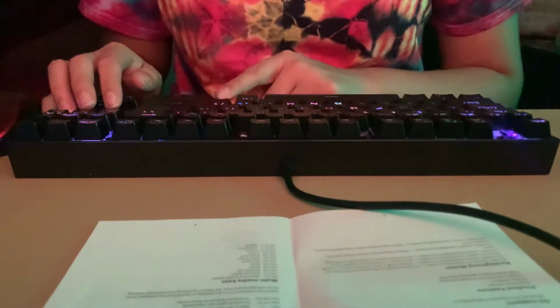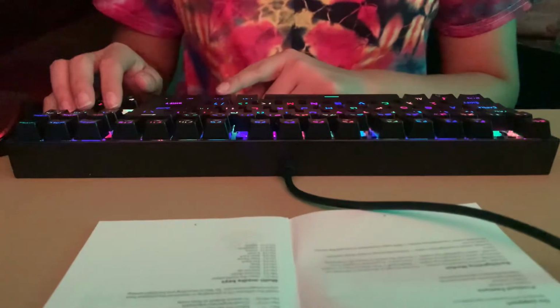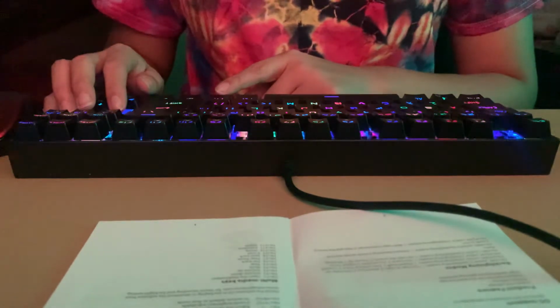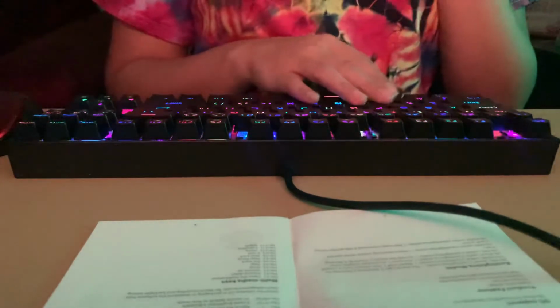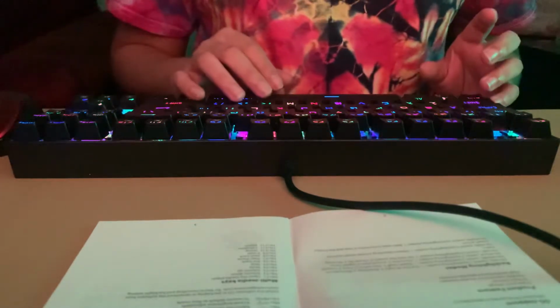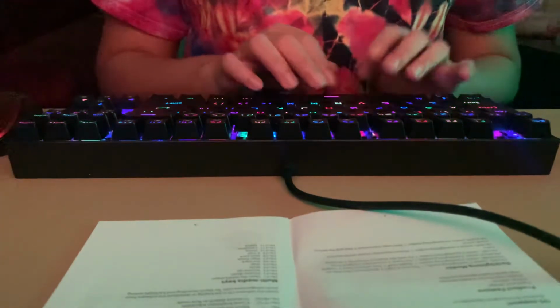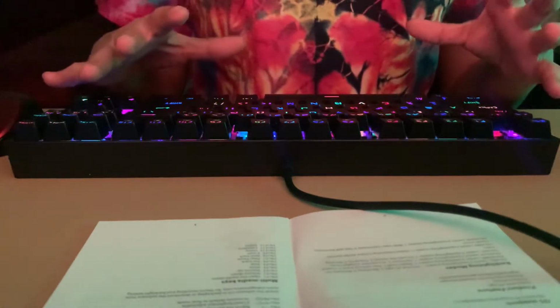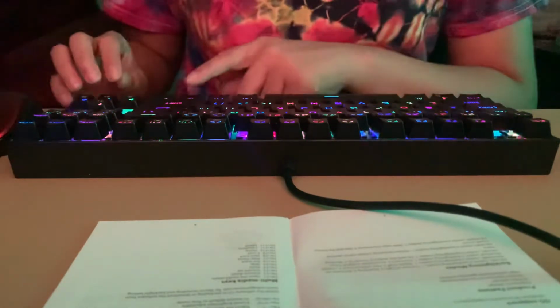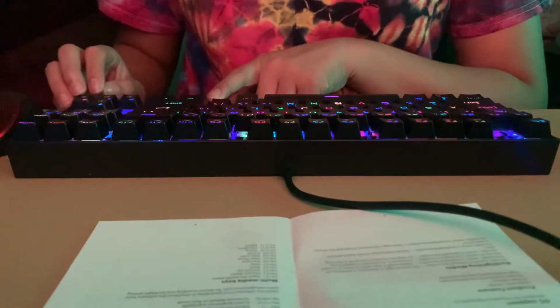Then we have function end. First one is flowers blooming. So it seems to be like every key is just a different color and it randomizes between all of them. I like this a lot as well. I think I just really love neon rainbow because it seems to be the ones that I'm enjoying.